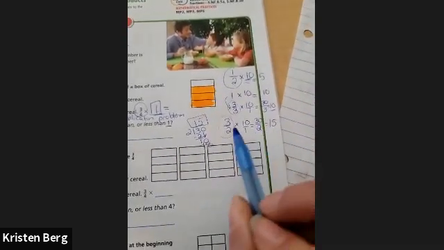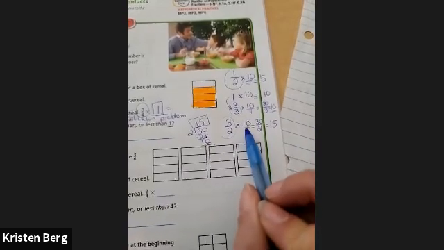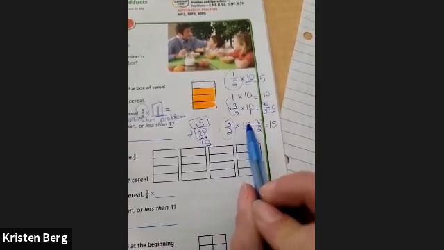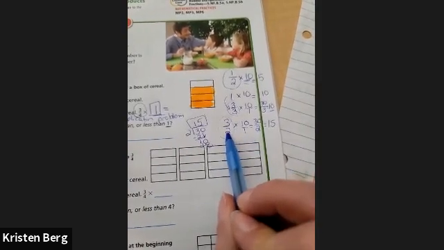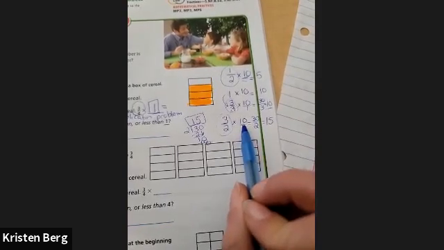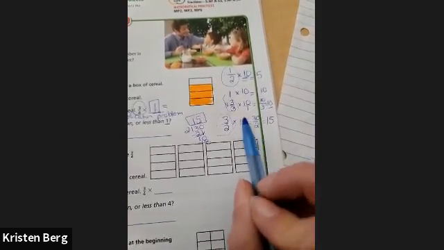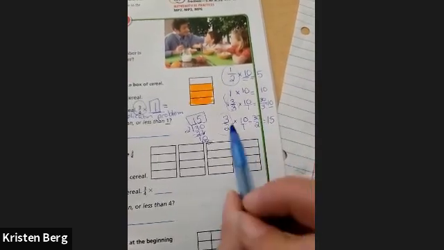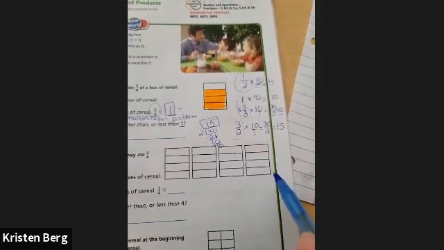Why is it 15? Because I multiplied 10 by a number that is bigger than 1 whole. If I multiply a number by something that's bigger than 1 whole, it better come out to be bigger than that previous number. So therefore it did. It was greater than 10. So therefore I got what I wanted. It should have been bigger than 10.